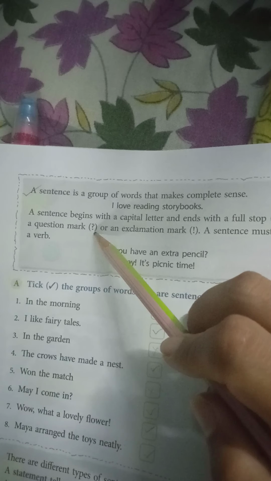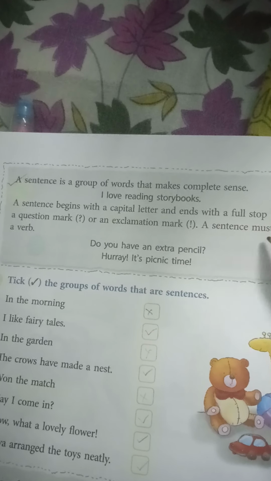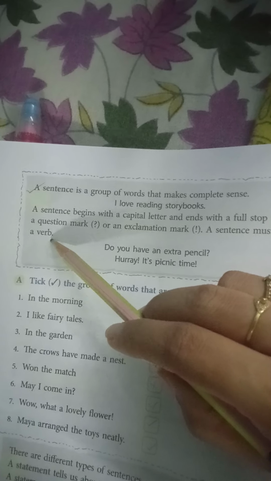Okay, or a question mark. If it is a question, then it will end with a question mark or an exclamatory mark. Okay, a sentence must have a verb. So what is a verb?